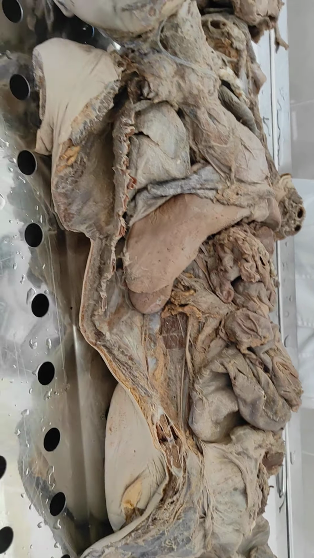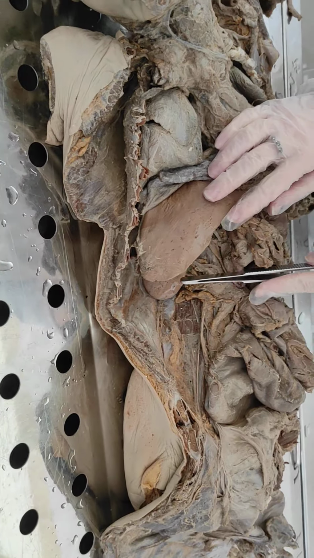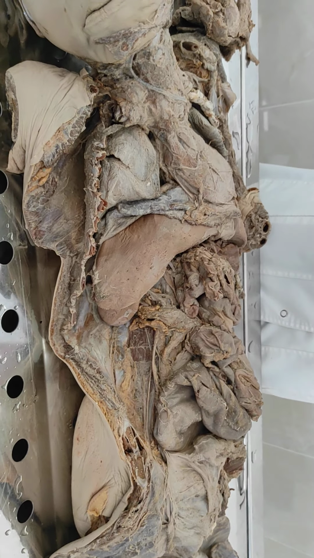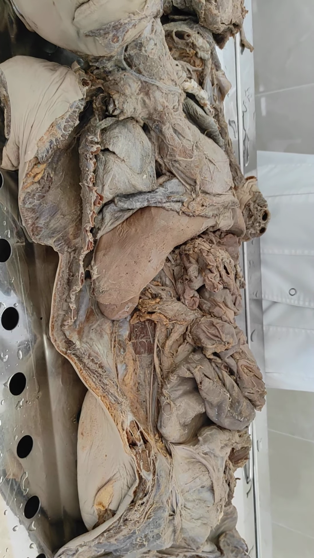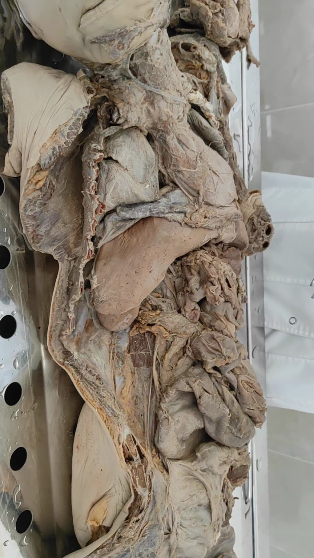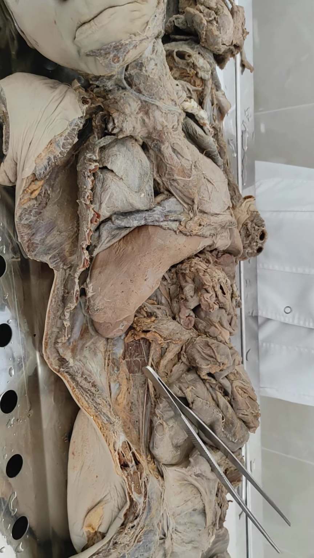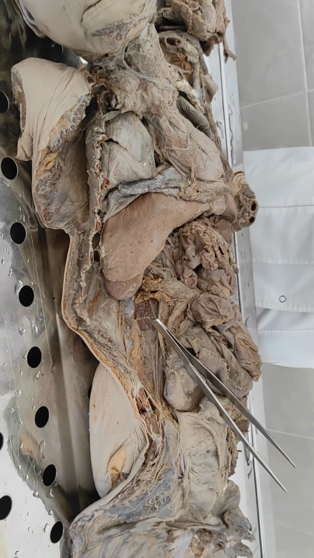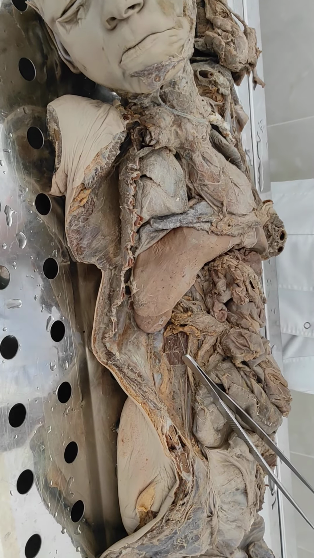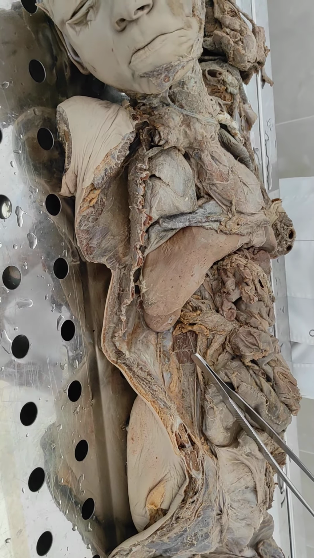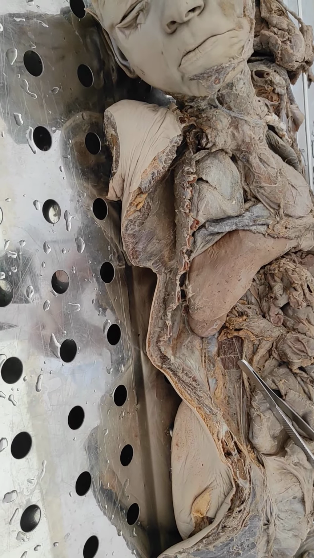Okay, I didn't tell you about the topography, yes? So the superior boundary of the ureter is located at the level of the first or second lumbar vertebra. For the right ureter, it is the second lumbar vertebra. For the left ureter, it is the first lumbar vertebra, yes? The inferior boundary of the ureter is located in the pelvic cavity, when it enters the bottom fundus of the urinary bladder.